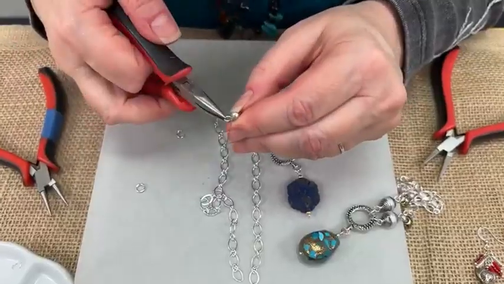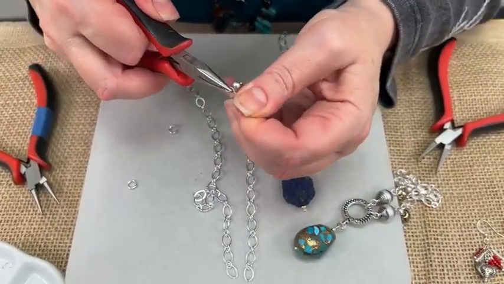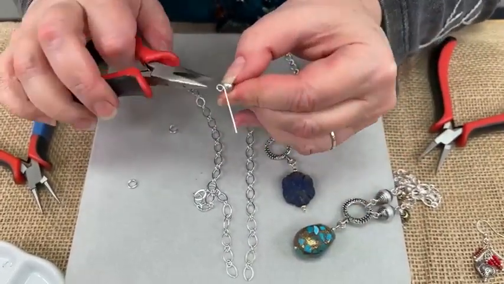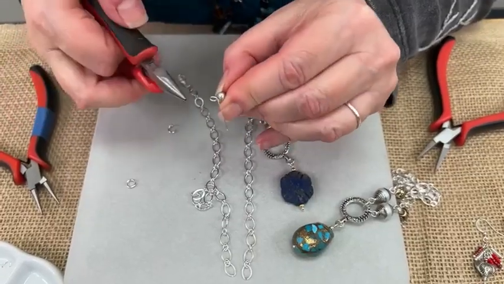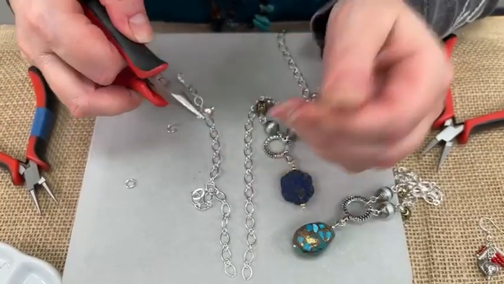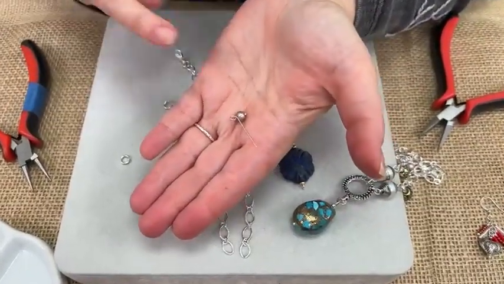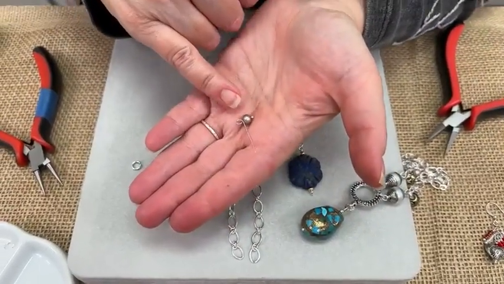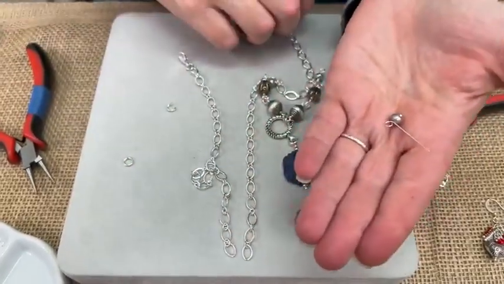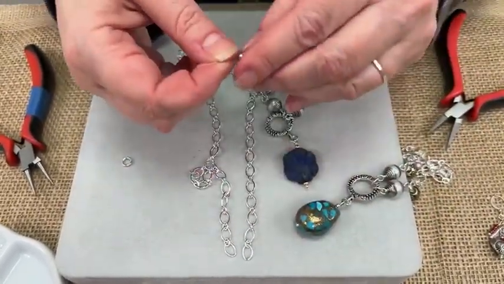I think I was a little exuberant, and I made the angle a little too steep. All right, so now this is just right. We want our angle at about 90 degrees before we start wrapping our loop.